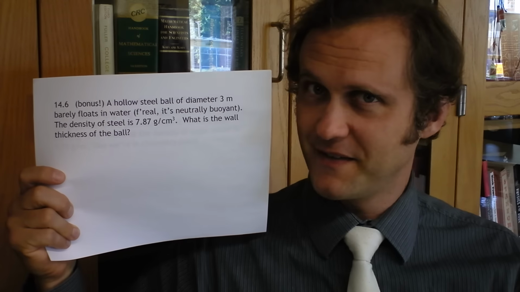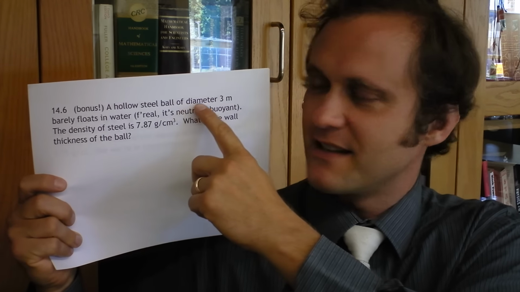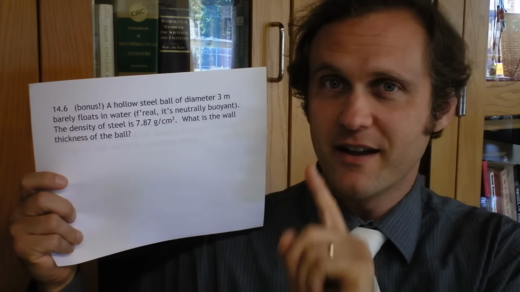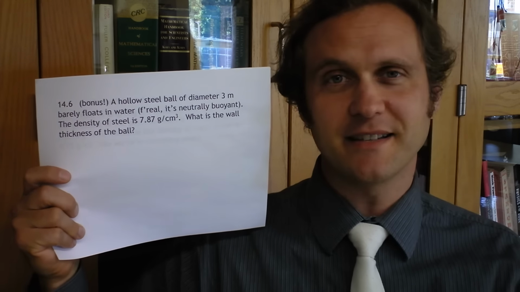When I did this problem the first time, I got caught up on the fact that it's giving us diameter. Be very careful, that is not radius. You see the problem as I see it.